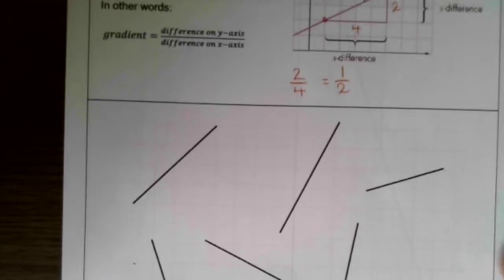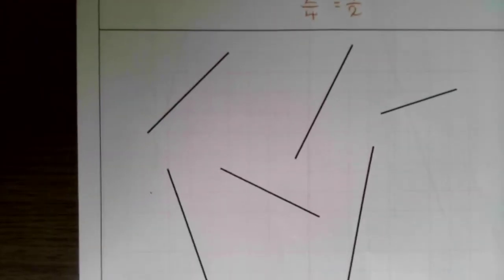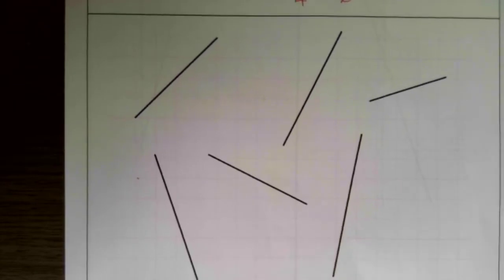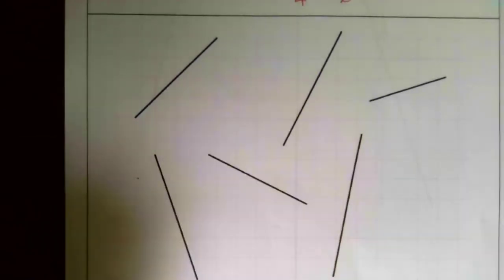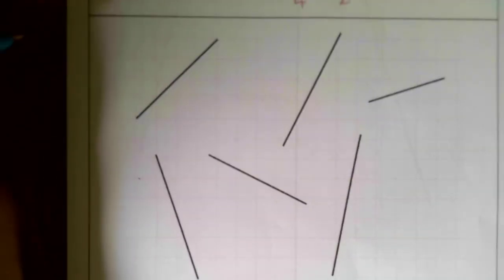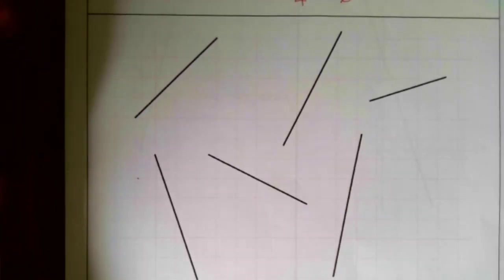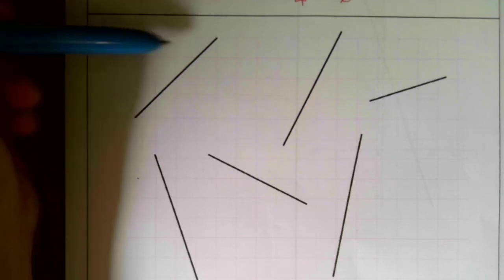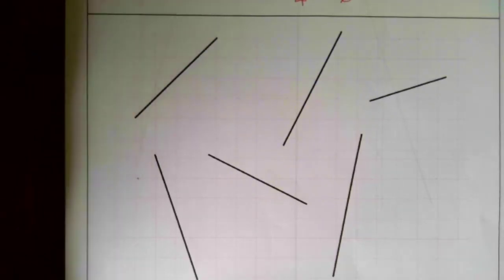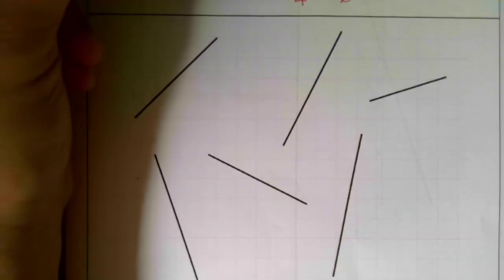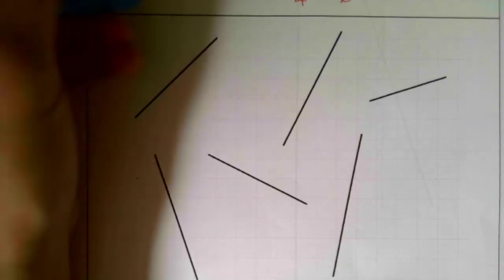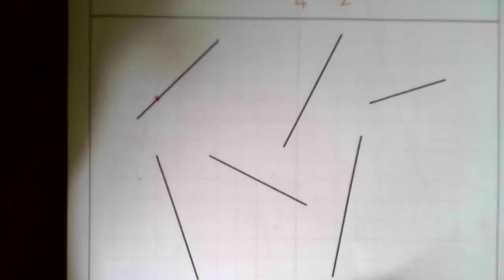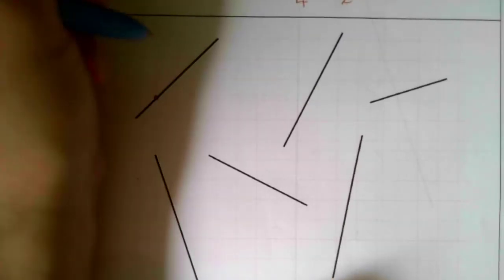Okay, let's look at some examples. These are all just random disembodied lines. We're not going to find the equation of the whole line for these. We're just going to practice finding the gradient. Now it's really important that you pick points that are on those unit boundaries, so where the two lines of the graph paper cross. That's because it's a lot easier to divide integer numbers, instead of picking random points and then having to divide decimals, ugly numbers.